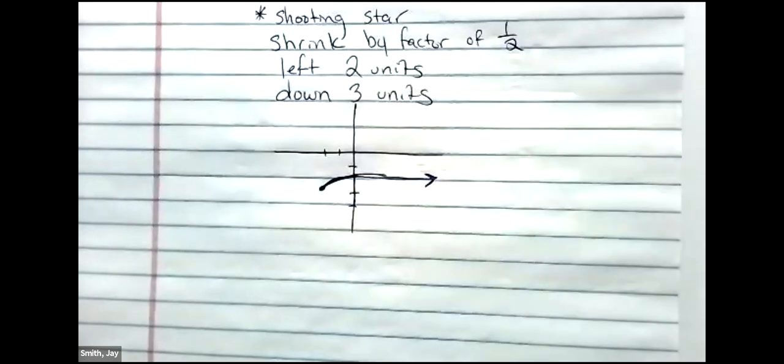The stretching and shrinking, if we're multiplying by a whole number or a number greater than 1, or a fraction, a number between 0 and 1, that's going to tell us if it stretches or shrinks respectively. Keep in mind, our parent graphs: absolute value of x, square root of x, x squared, x cubed, y equals x. These are the graphs that we're going to be transforming in these problems. All right. Any questions on this example?